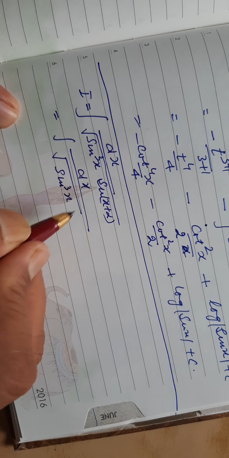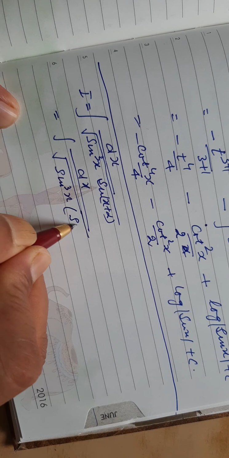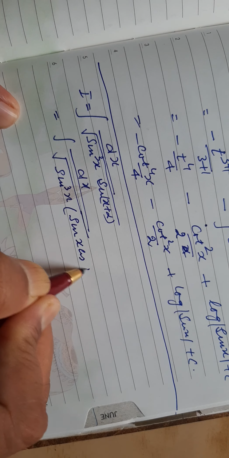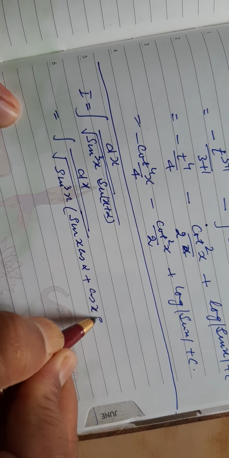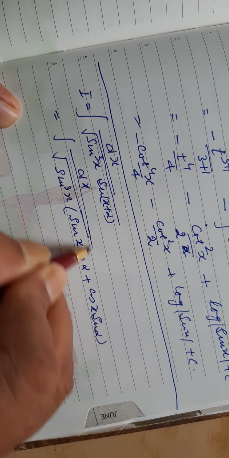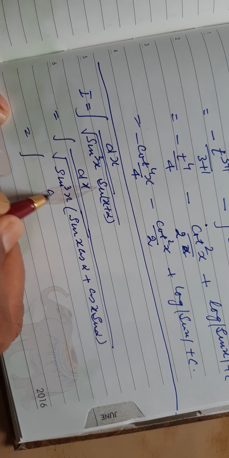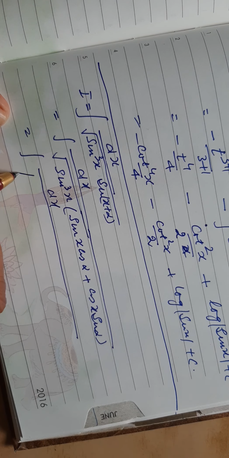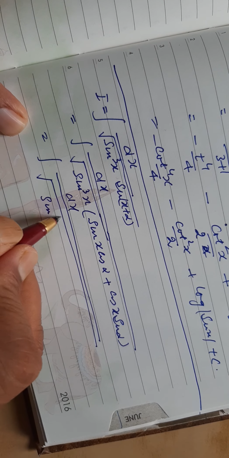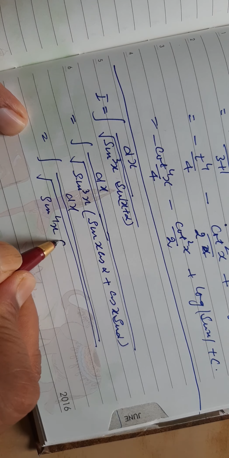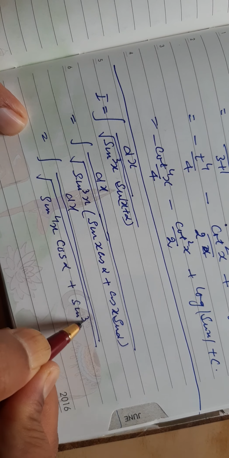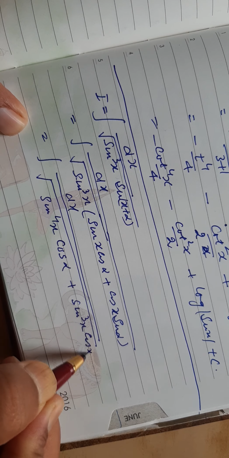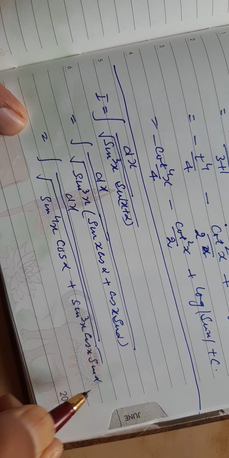The formula is sin a plus b, and sin a plus b is sin a cos b plus cos a sin b, and then multiply outside the sin cube x, sin raised to power 4x into cos alpha plus sin cube x cos x sin alpha.